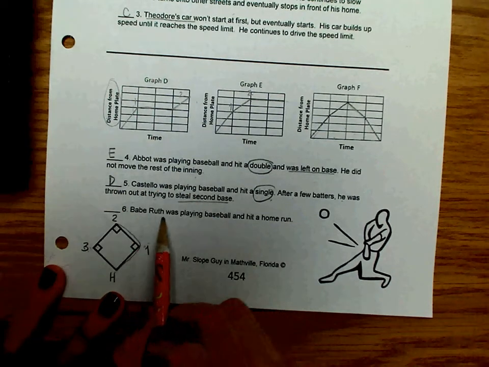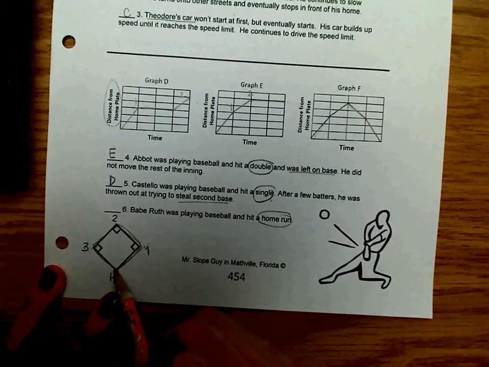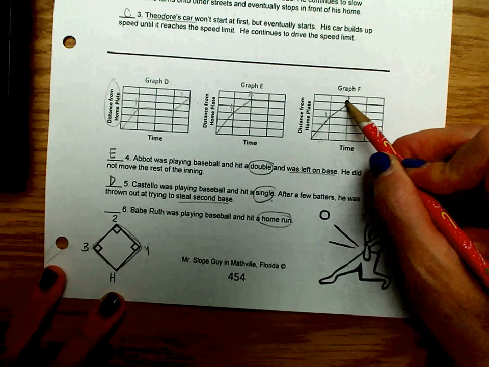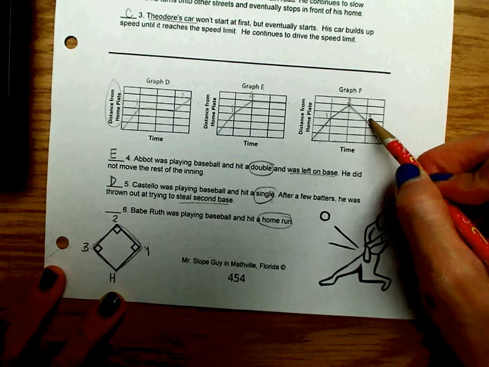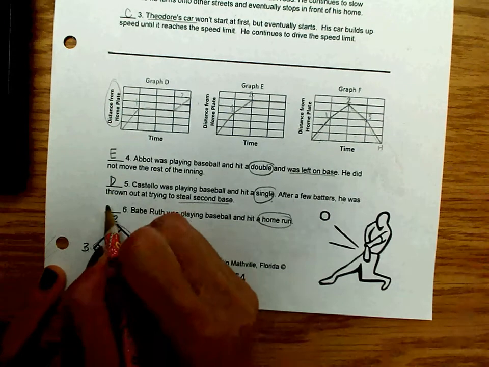Babe Ruth was playing and hit a home run. That means he goes first, second, third, and back home. Now that makes sense here. He goes to first, he's farthest away at second, he's the same distance at third as he was at first, and then he's home. So F makes the most sense.